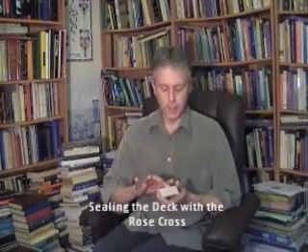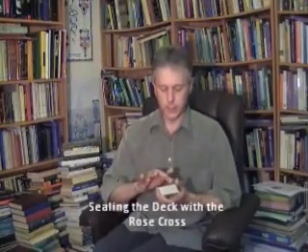And I usually seal my cards with the sign of the rose cross, which is just a cross with a circle in the centre of it. That allows me to center myself and prepare for the reading. You would then give the cards to the client to shuffle, as you would do usually.